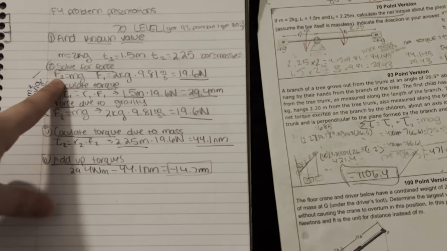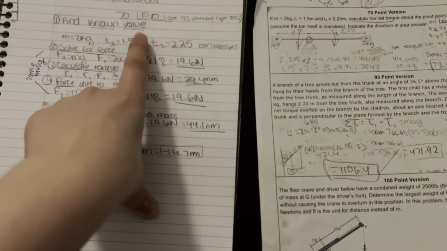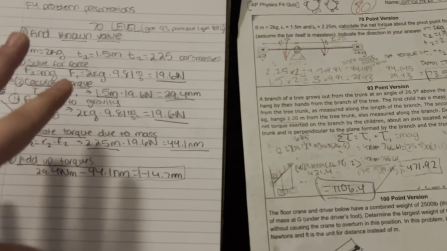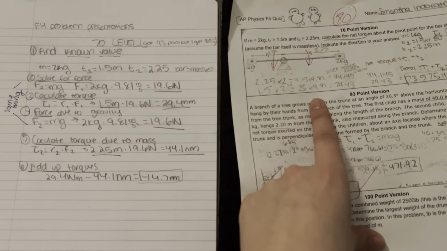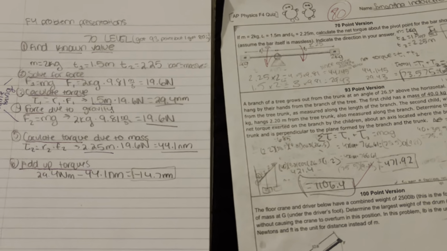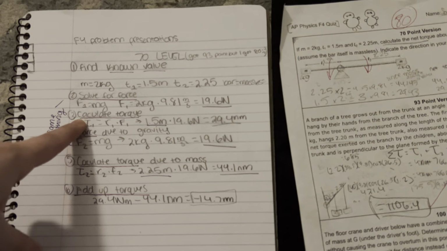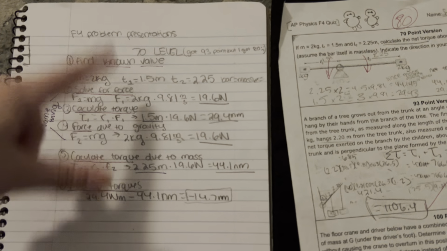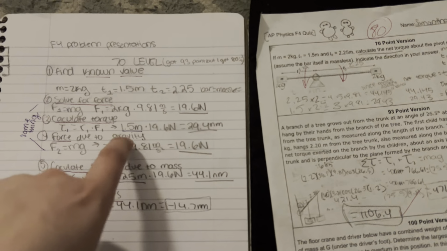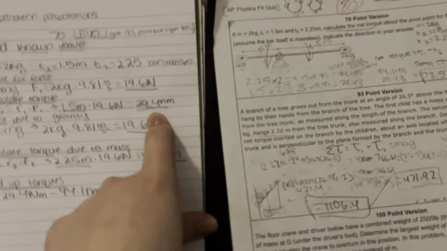And so solve for, and then I said F1 equals mg. And so that was just automatically 2 kg times 9.81 meters per second squared, which equals 19.6. And then over here, I did something similar, but I just rearranged them as another version of what I'm going to say right now. And then I did calculate torque, which was torque 1 equals R times the force. And so I found my force here, which is 19.6, and then I multiplied that by the torque that I have, which is torque 1, which is 1.5, and I ended up getting 29.4.